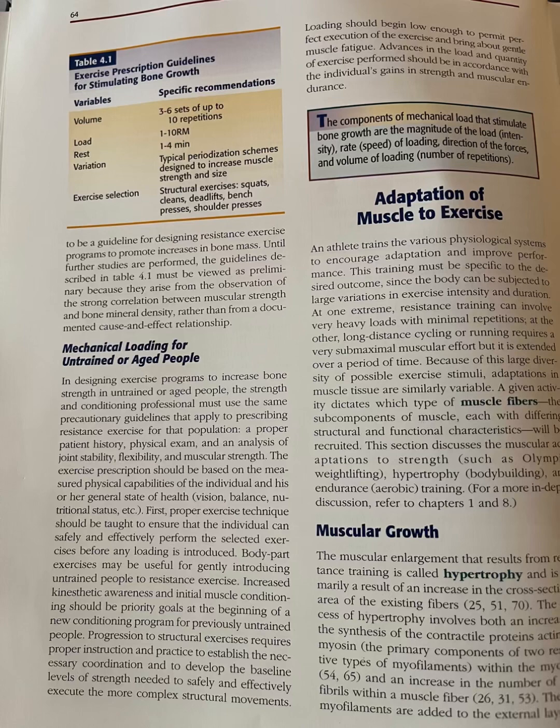Increased kinesthetic awareness and initial muscle conditioning should be priority goals at the beginning of new conditioning programs for previously untrained people. Progression to structural exercise will require proper instruction in the practice to establish the necessary conditioning and to develop the baseline level of strength needed to safely and effectively execute the more complex structural movements. Loading should begin low enough to permit perfect execution of the exercise and bring about gentle muscle fatigue. Advances in load and quantity of exercise performed should be in accordance with the individual's gains in strength and muscular endurance.